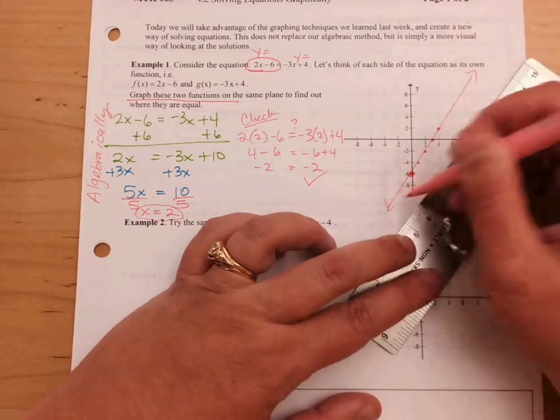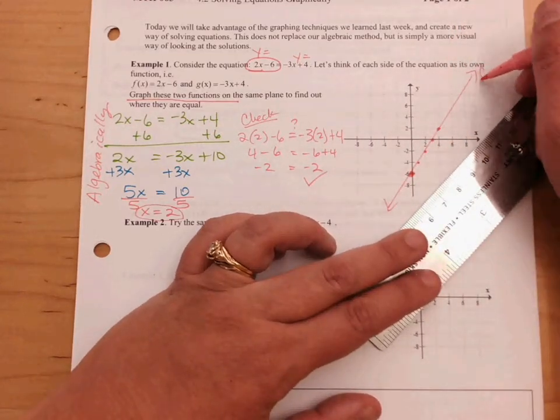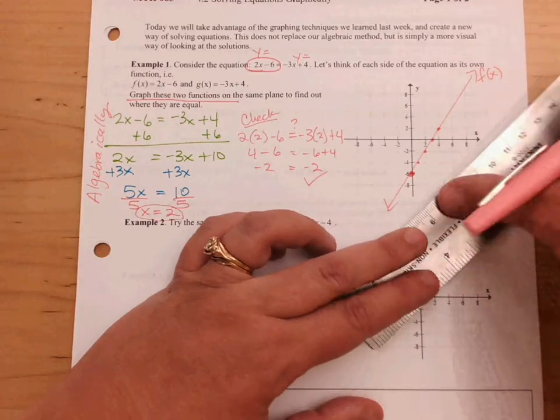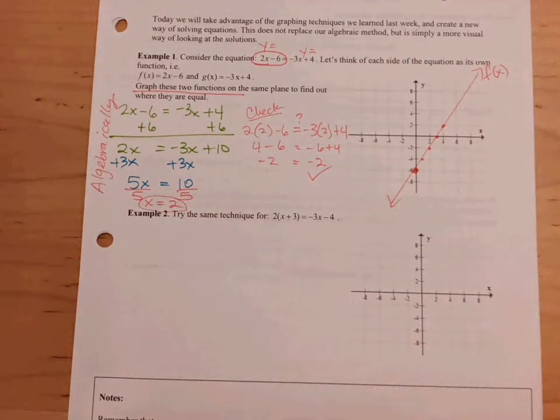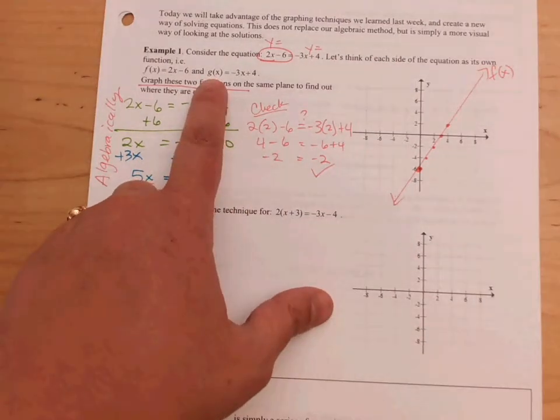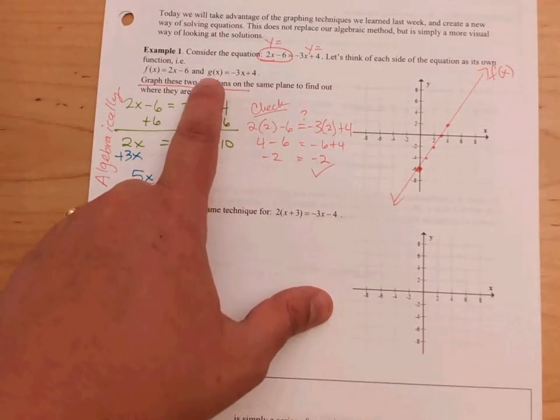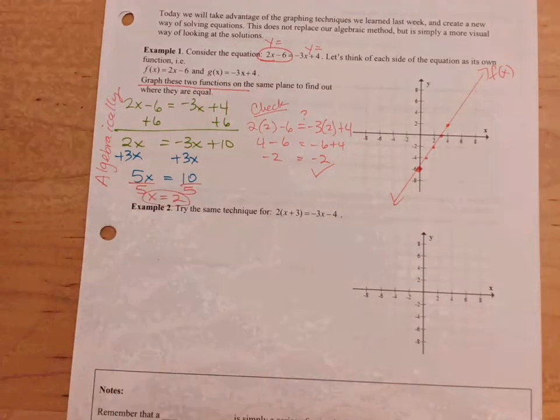I'll label this one f of x, because that's what we called it over here. And then how do we graph g of x? G of x is, by the way, the same thing. It's just function notation. It means y. How do I graph this equation here?